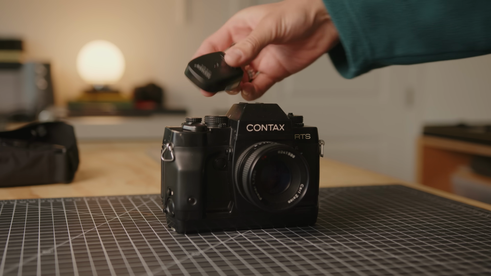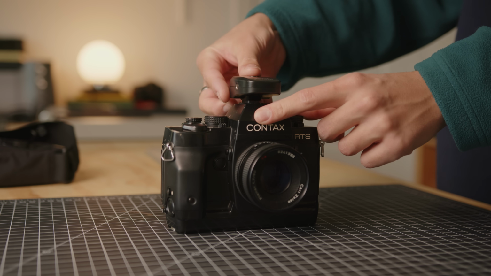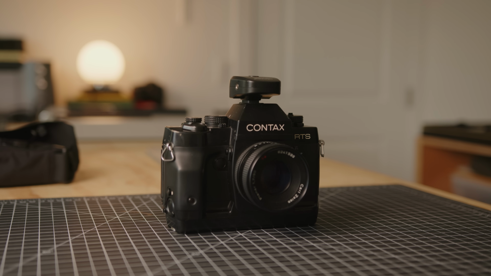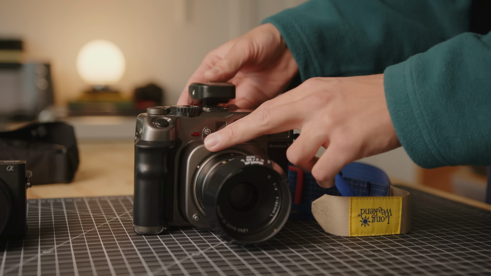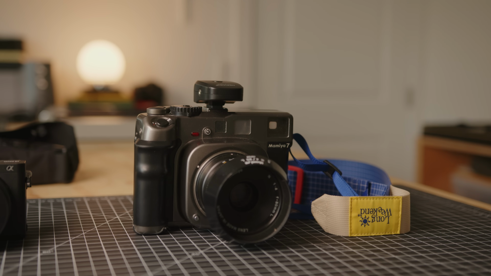Connecting the strobe is really simple. My strobe came with this wireless connector, and it works with any camera that I've tried with so far. I've tried both digital and film, and it's worked with everything. Metering is where things get a little bit more interesting.